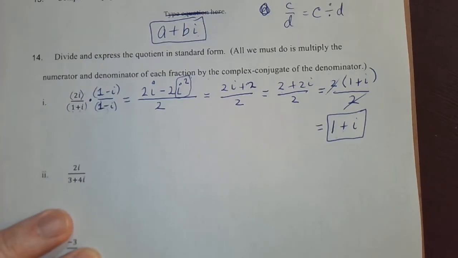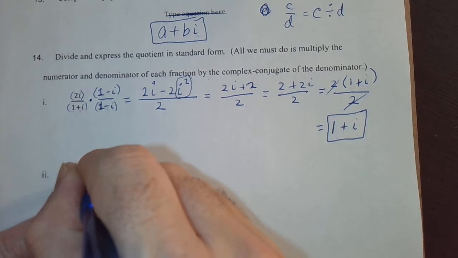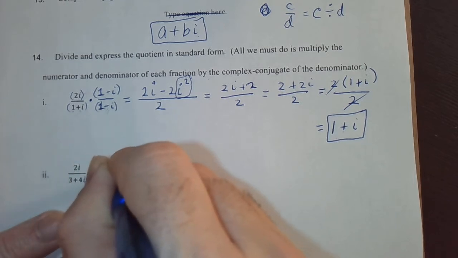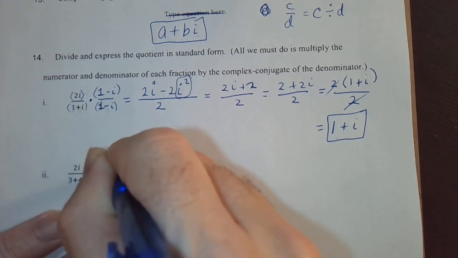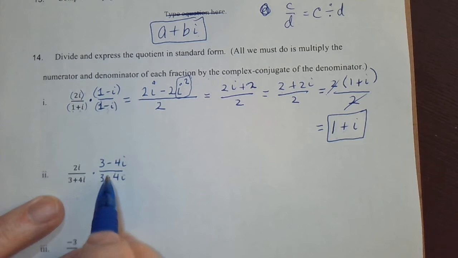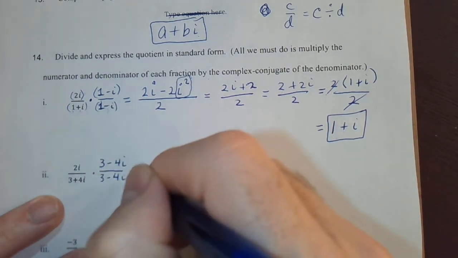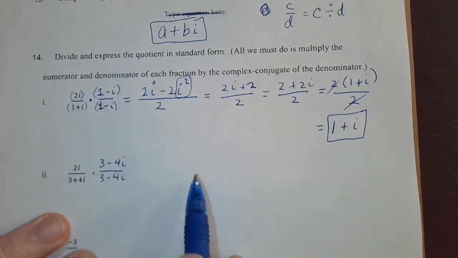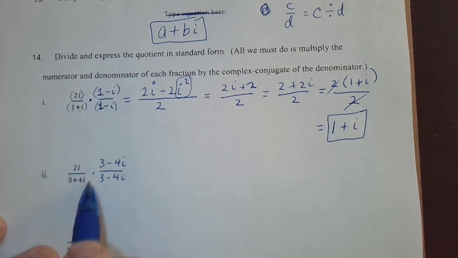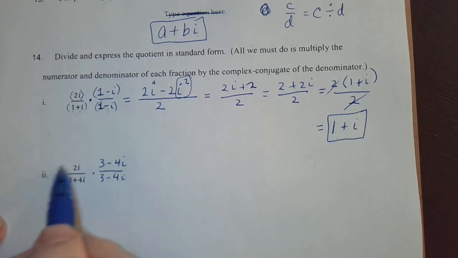Okay, so the second one, we've got the denominator is 3 plus 4i, so we have to multiply top and bottom by the complex conjugate of the bottom. So 3 minus 4i over 3 minus 4i, that is all equal to 1. So when we do the multiplication, we're going to get an expression that's absolutely 100% equivalent to this.